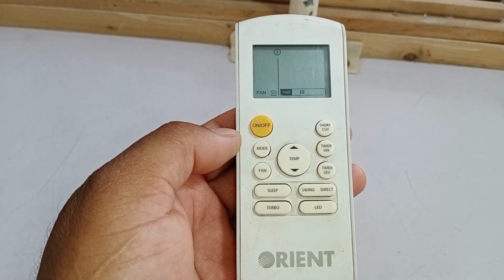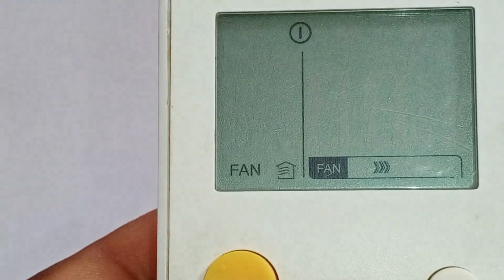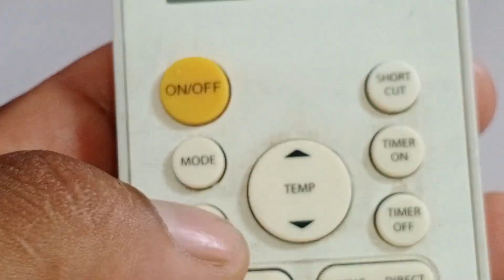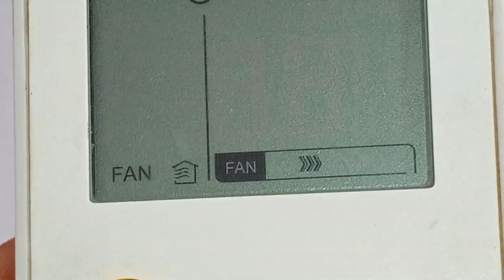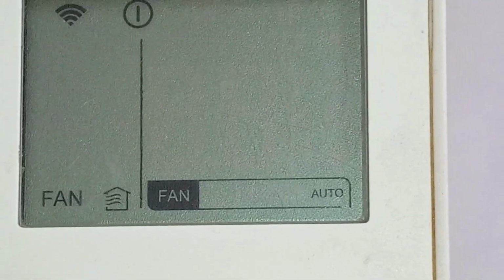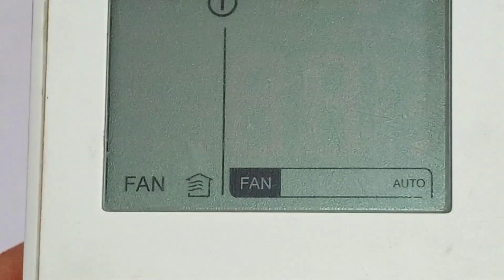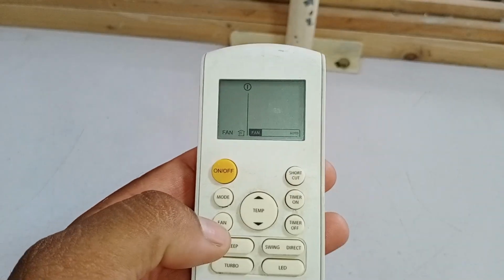The next button is the fan speed button, which allows you to control the speed of the fan. Right now, fan mode is active, and when I press the fan speed button, you can see the following changes. First press, low speed; second press, medium speed; third press, high speed; fourth press, auto mode. The unit controls the fan speed automatically. When the fan is set to auto mode, the unit will adjust the fan speed based on the selected mode and room conditions.